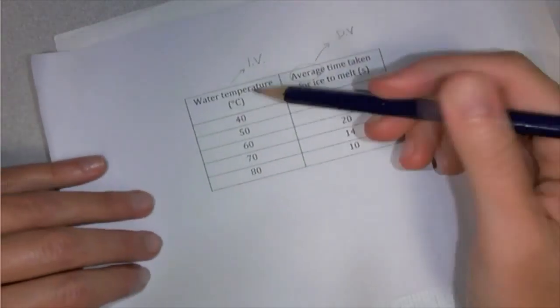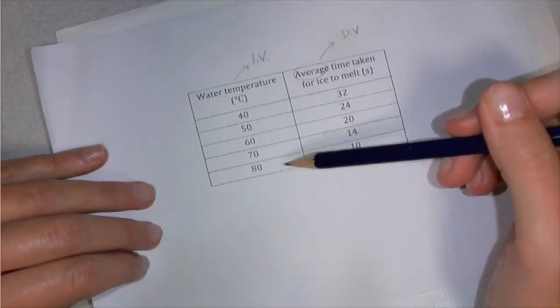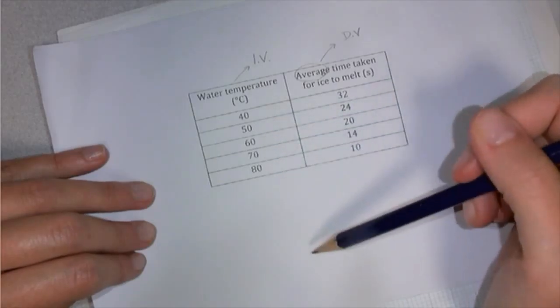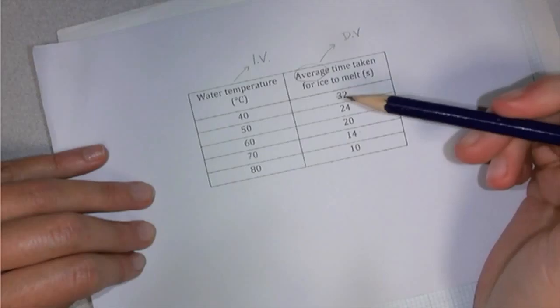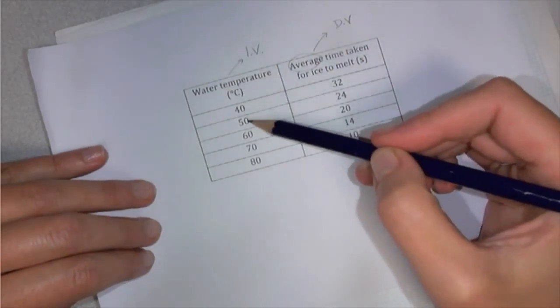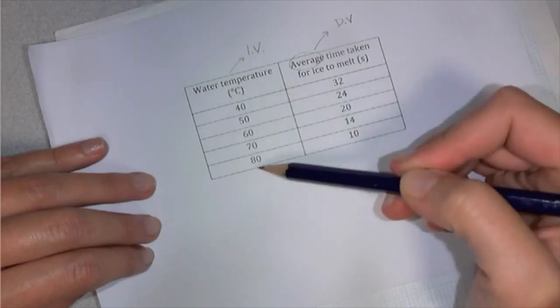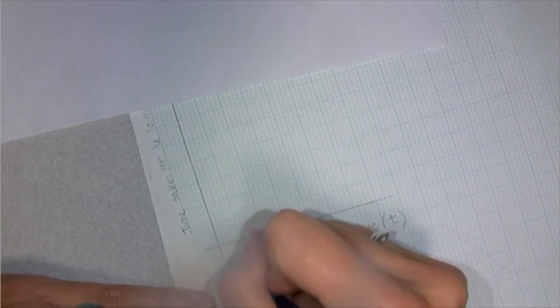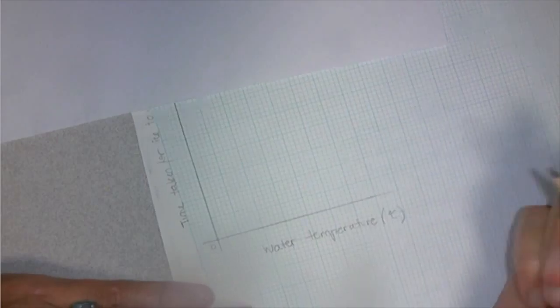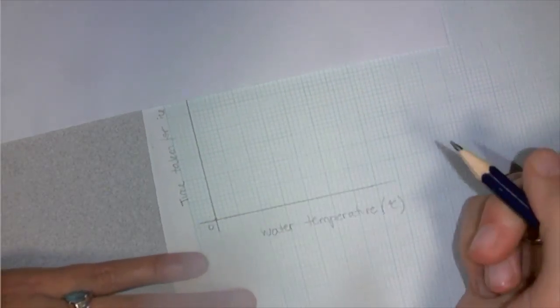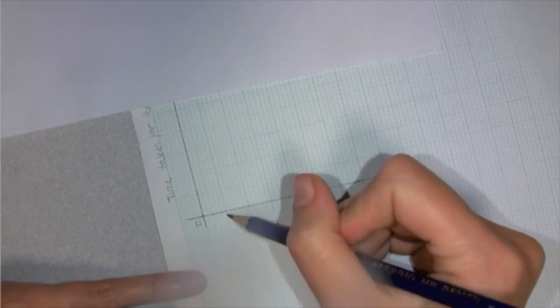We now need to choose a suitable scale. Let's remember that the scale needs to be even. In this case, we can do it maybe every 10 degrees centigrade. Now, let's consider that the first water temperature is 40 degrees. I could start it at 0 degrees, but I would be wasting some of my scale. Let's remember that the 0 point cannot change. That is the origin of the graph.